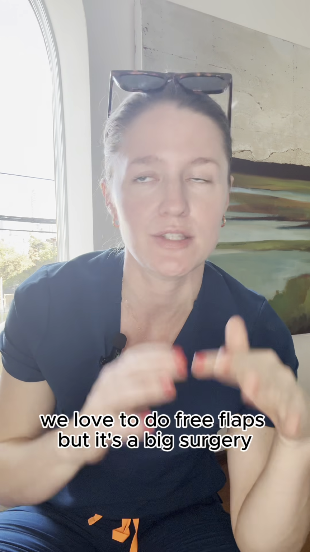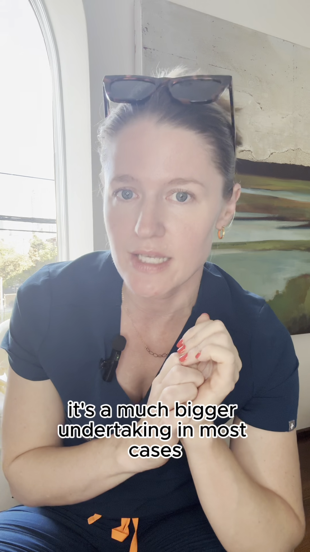We love to do free flaps, but it's a big surgery. It's a much bigger undertaking in most cases than a local flap or a graft. So we really reserve those for cases where there's not any other treatment options.